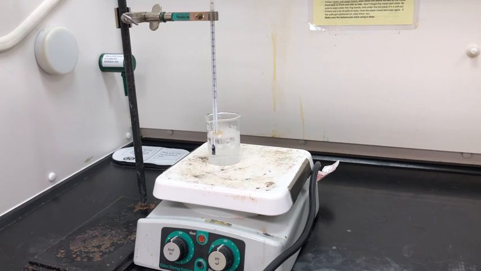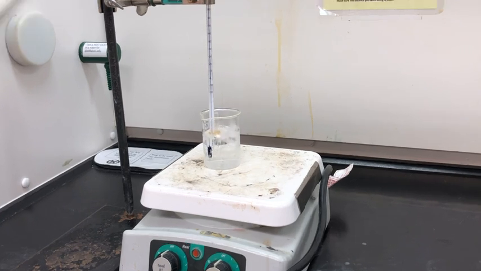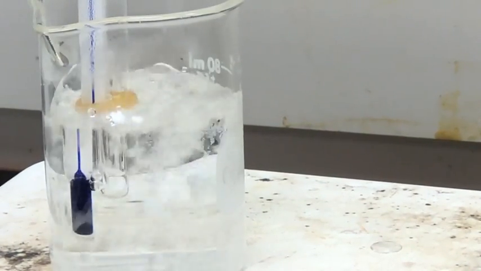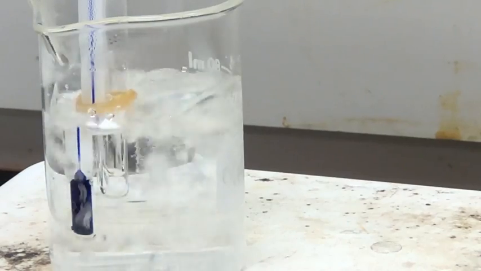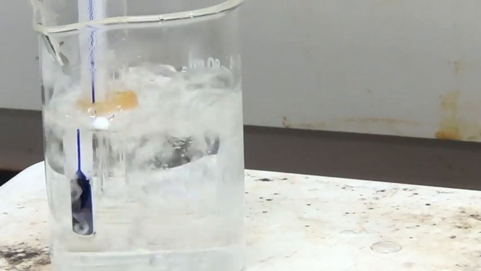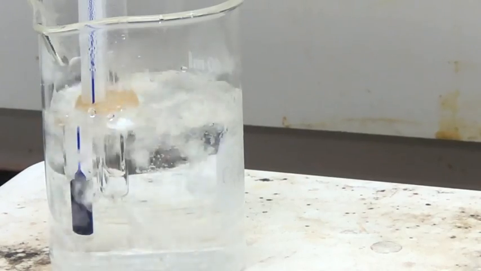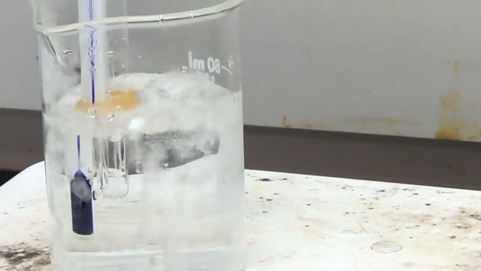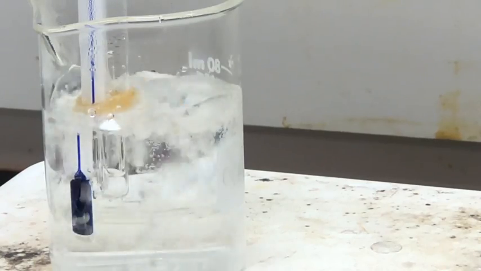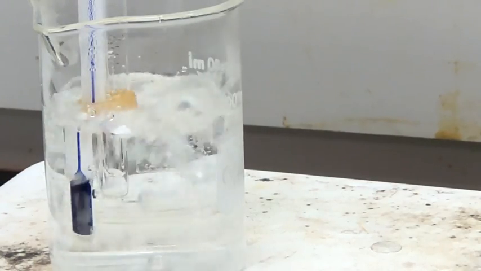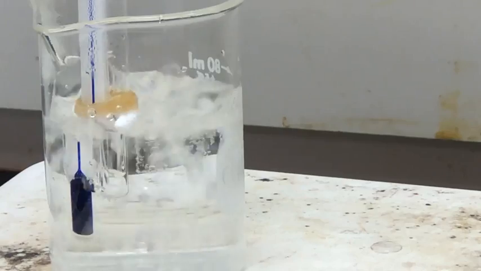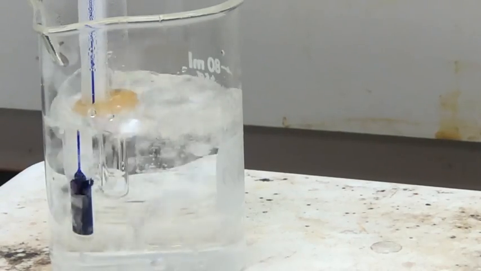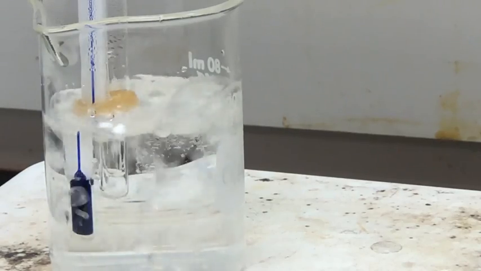And now what we're going to keep an eye out for is the meniscus of the heptane within the boiling tube. As our surrounding water cools, the heptane will also cool, and eventually it's going to be drawn up into the capillary tube. And this has to do with the vapor pressure that exists above the solution. So once we see that solution get drawn up into the capillary tube, then that is our boiling point of heptane.